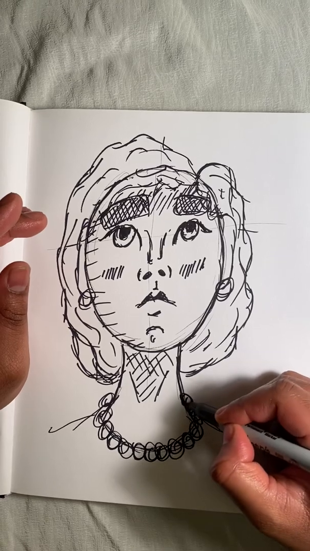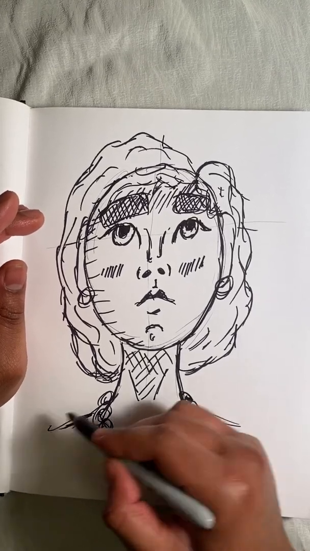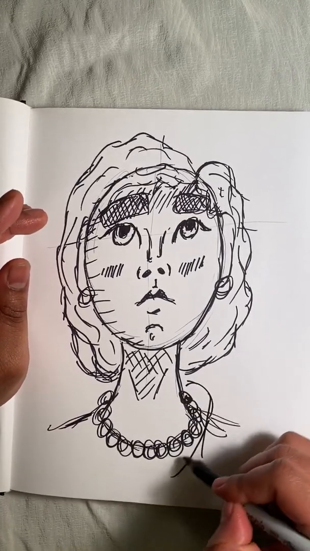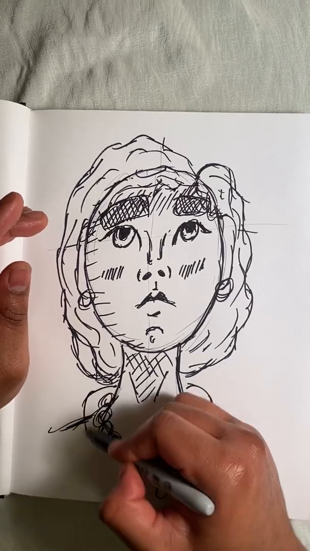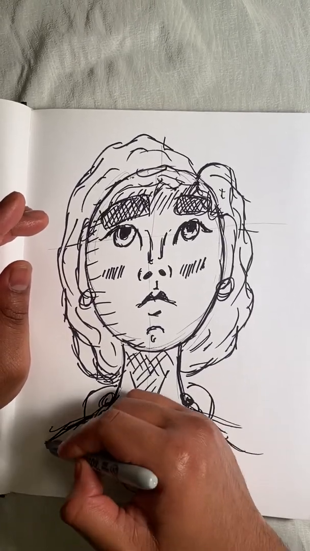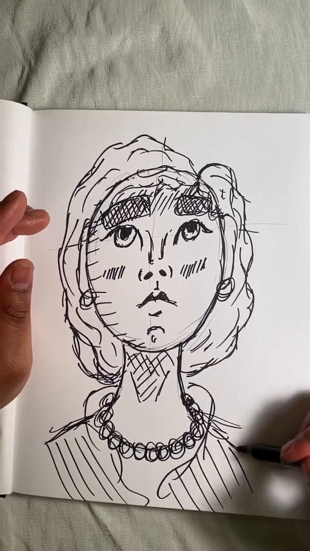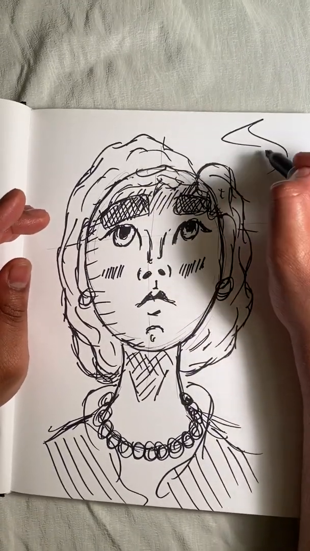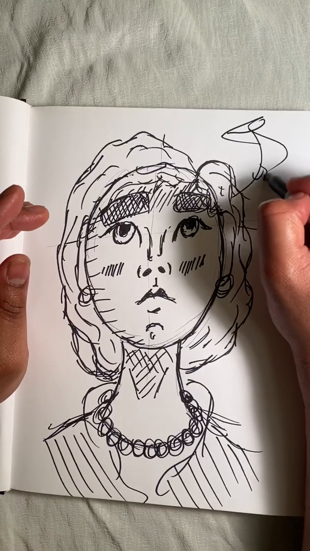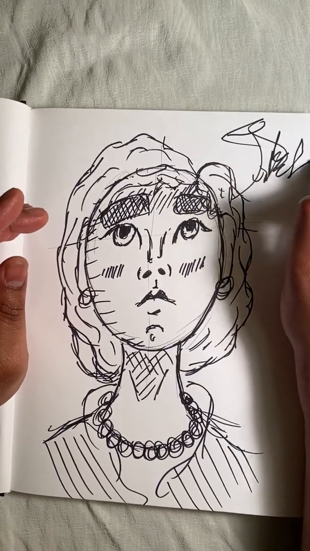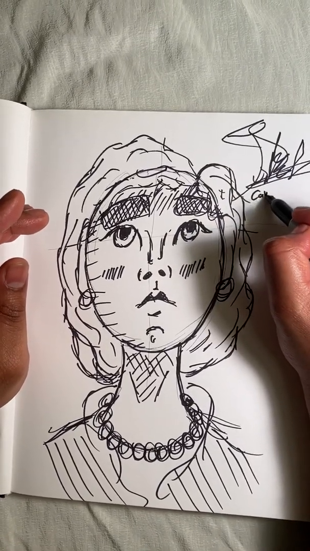So here you go. Then I give her some clothing. Here we go. And my signature. Oops. Kind of hard to sign with a Sharpie. But here we go.